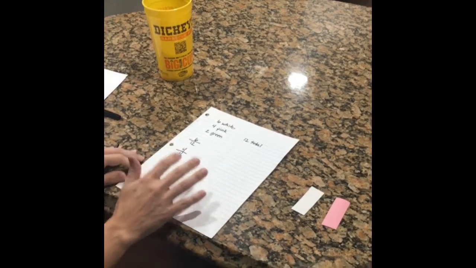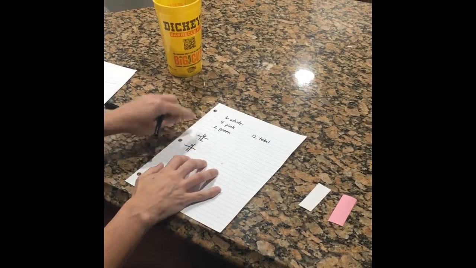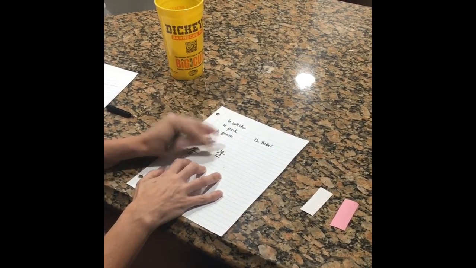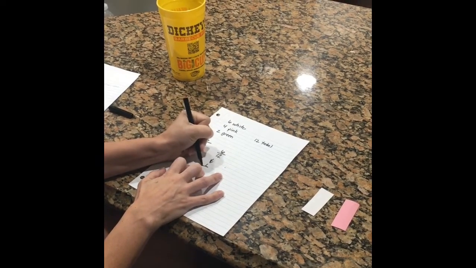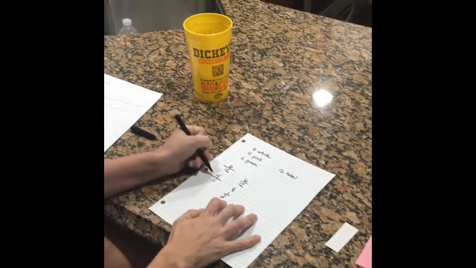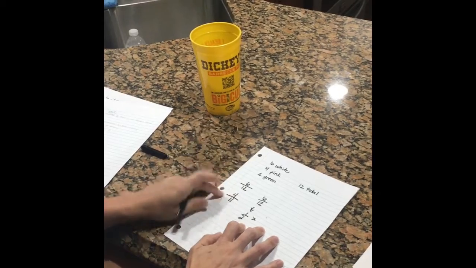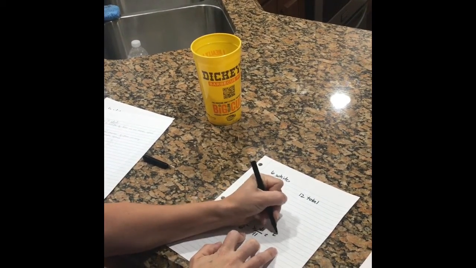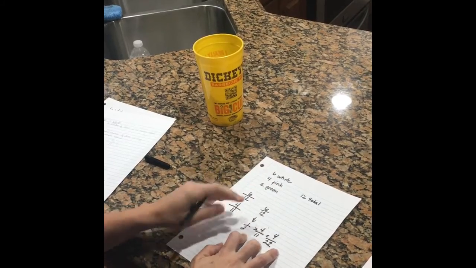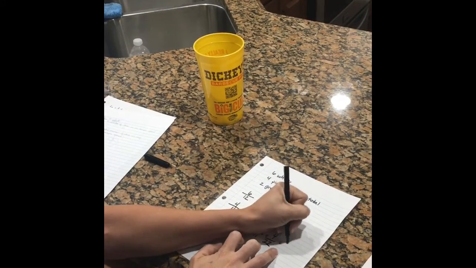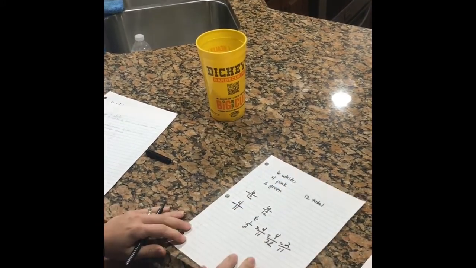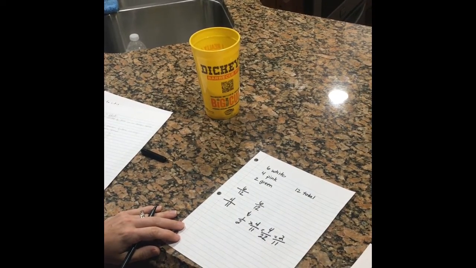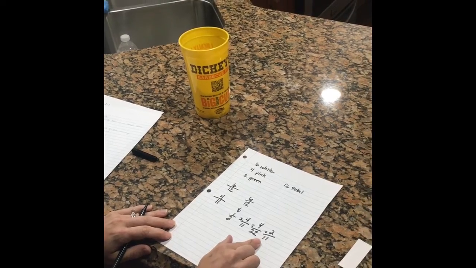To find the probability of this multi-stage experiment, I take my probability of white, which we will reduce to 1/2, and multiply it by my probability of picking pink. Do your math. And we can reduce that again to 2/11. So the probability for this multi-stage experiment of picking white, then pink without replacement is 2/11.